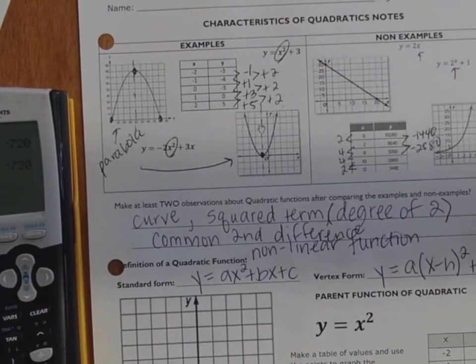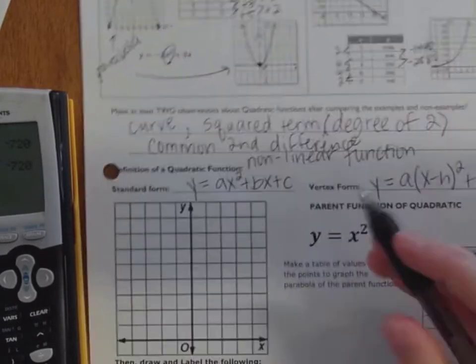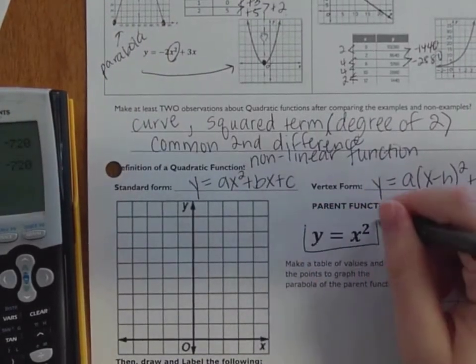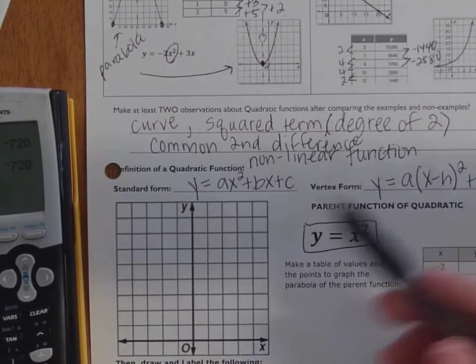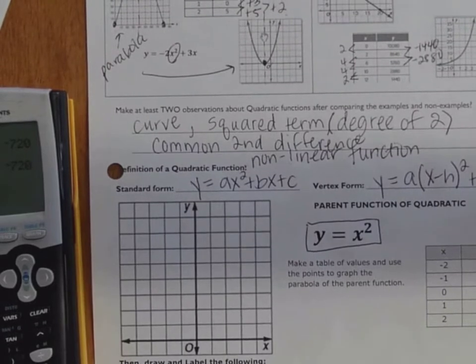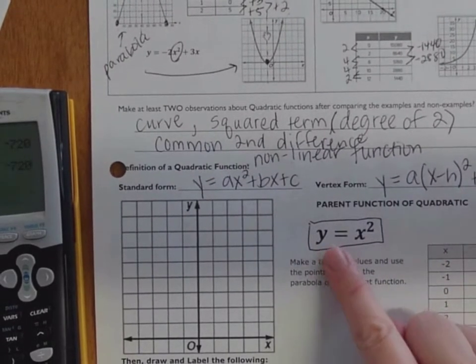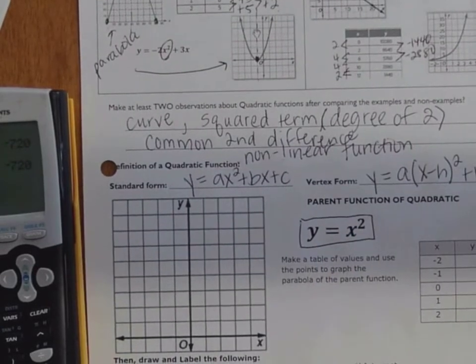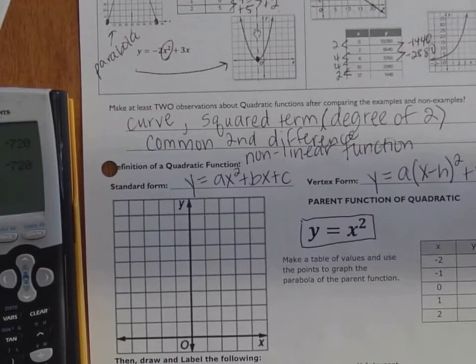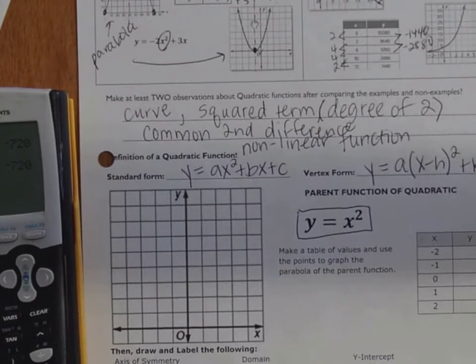What we're going to do first is start by looking at our quadratic parent function. This is just the most basic parabola. We're going to talk about all those vocab terms that were in your homework last night, and we're going to apply them to the parent function. The parent function of quadratic is y equals x squared. But what's the value of a? 1. So let's make a table of values. Let's plug in our x's and get some y's.